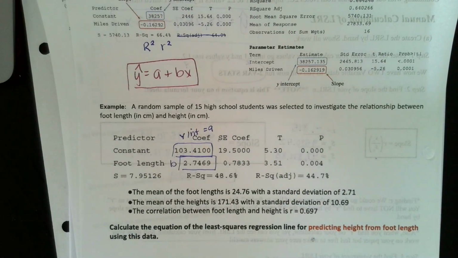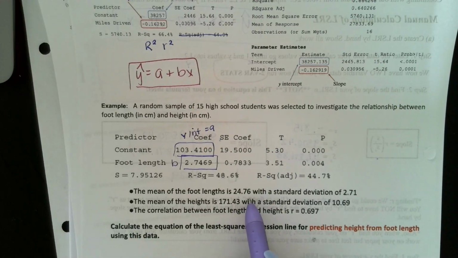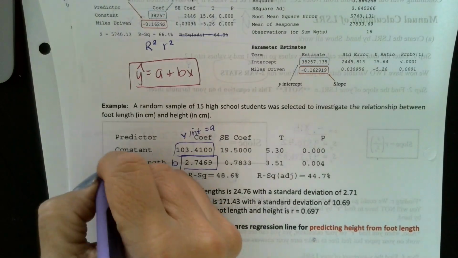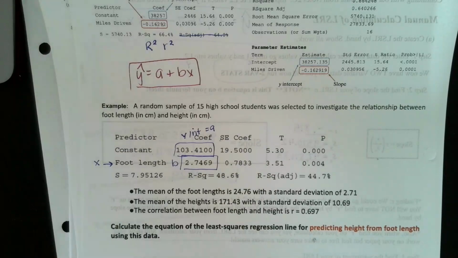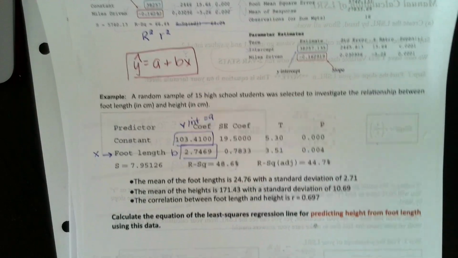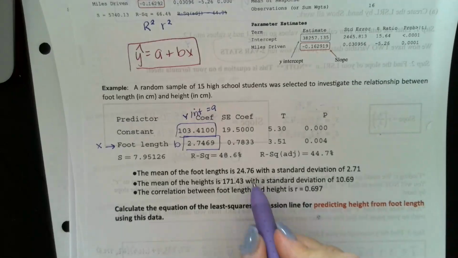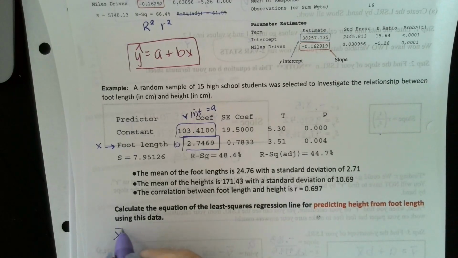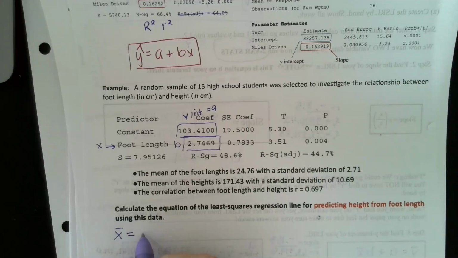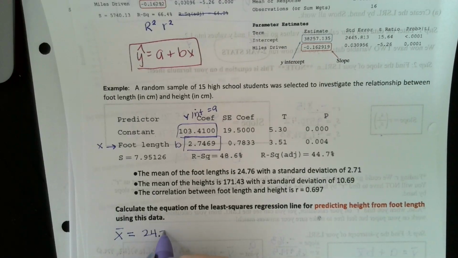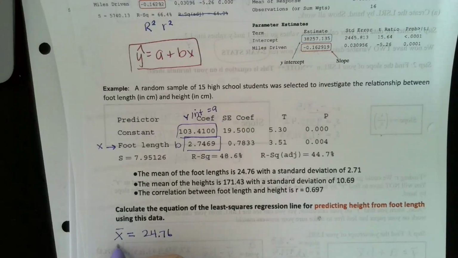So that's my slope. And then it says the mean foot length is 24.76. Well, foot length is my x value, so I can say x bar equals 24.76, and s of x is going to be 2.71.